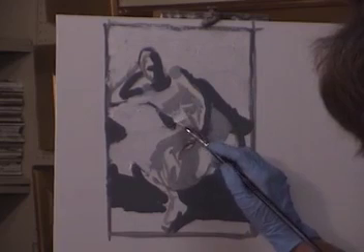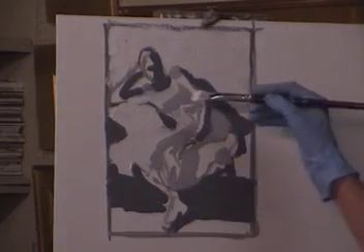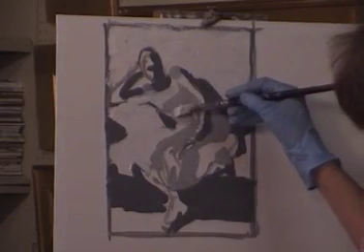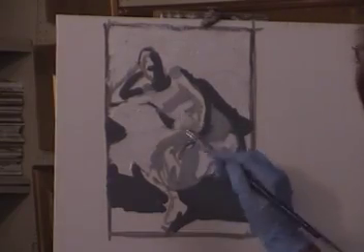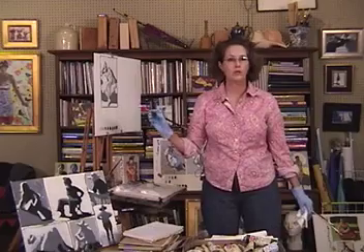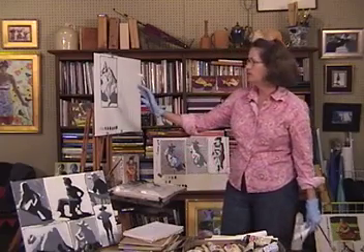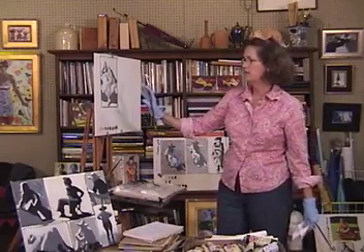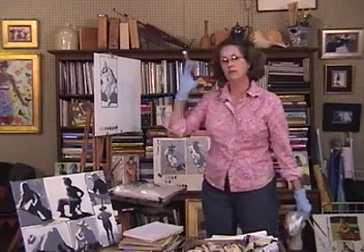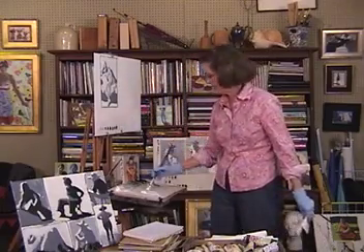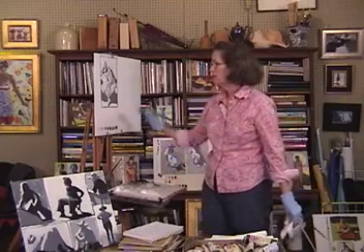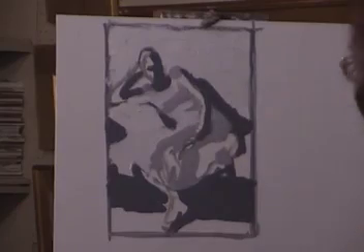If I'm going to light the figure, I'm going to try not to light it half and half. I'm going to try and light it with one third, two thirds, or one quarter, three quarters. Same with values. I would like my painting to feel either predominantly dark or predominantly light, avoiding the half and half. It just looks static.